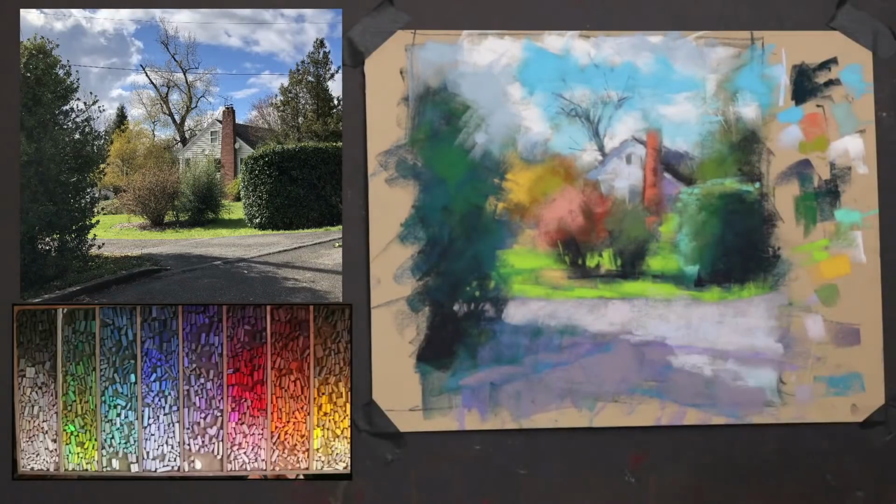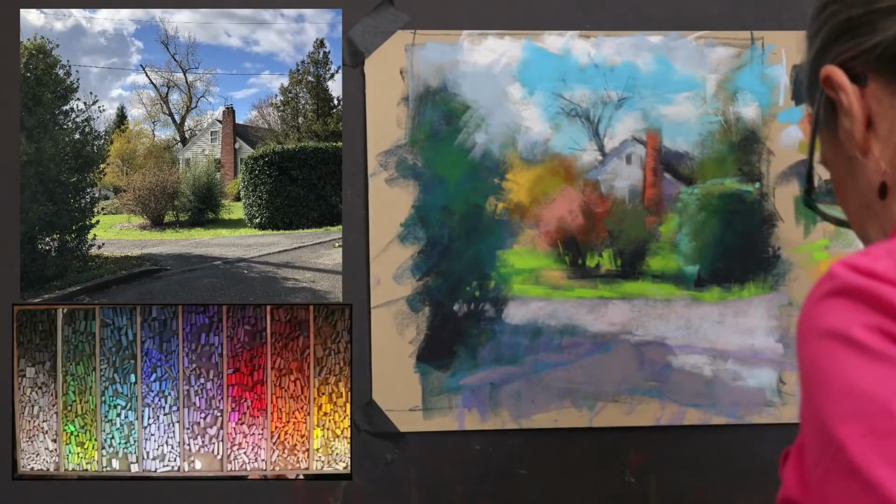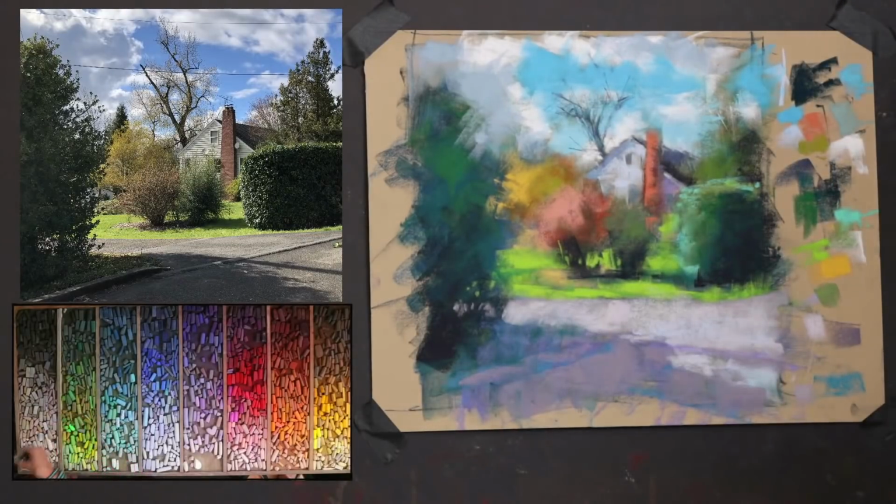And there's a little bit of foliage on that tree, and I want to just suggest it.